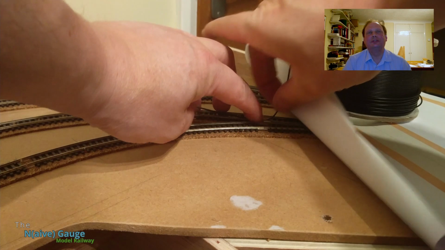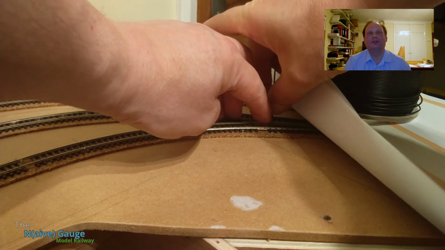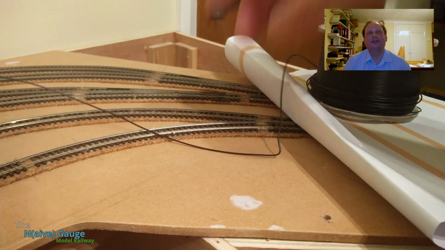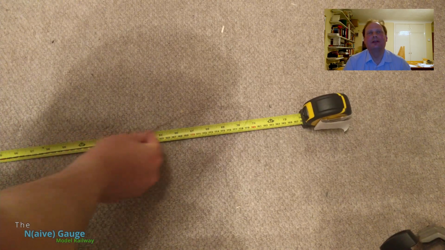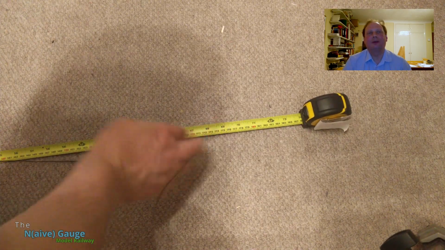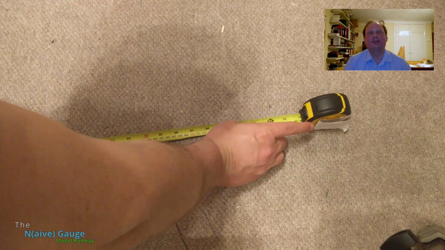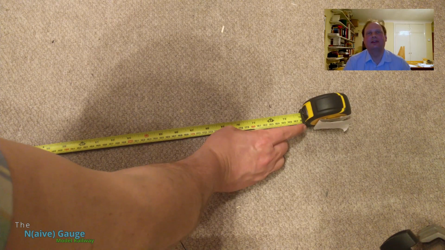So there I've measured the end of the block. You can see the insulated rail joiner, and I've just put a little bend in the wire to mark where that measures up to. And then if I run it along my tape measure, get it nice and straight, I should be able to see exactly how long that is.